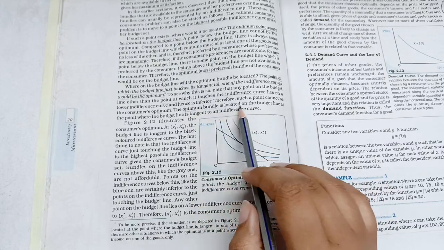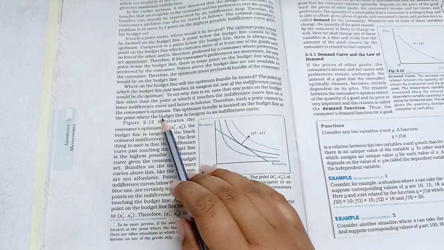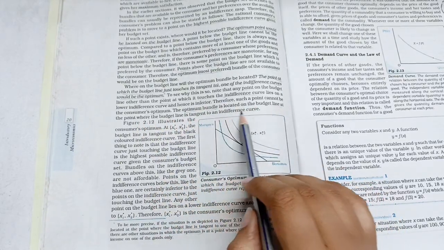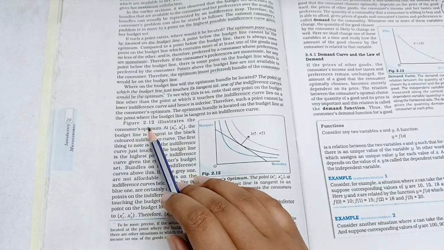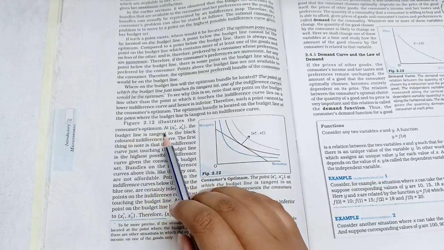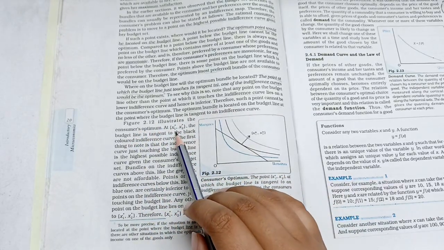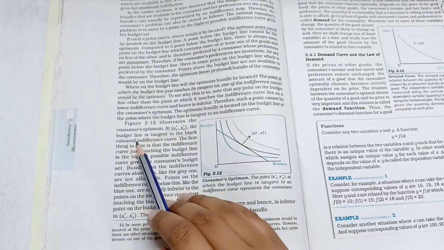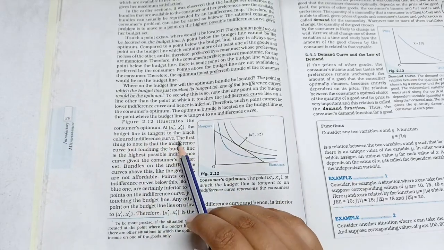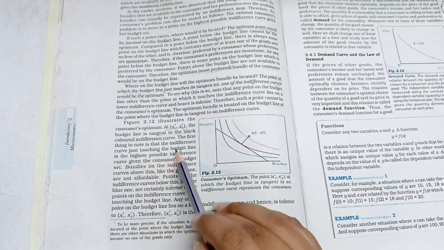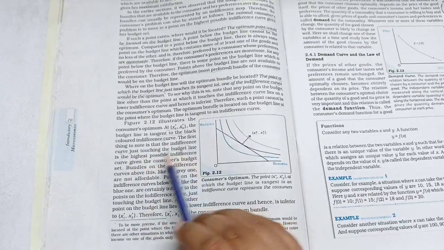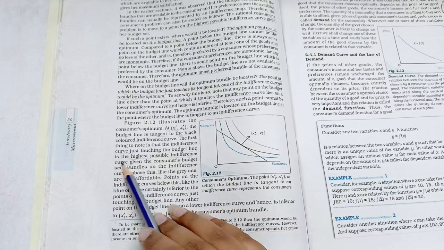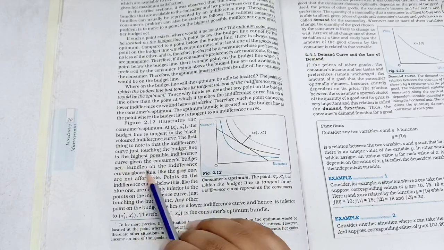The optimum bundle is located on the budget line at the point where the budget line is tangent to an indifference curve. Figure 2.12 illustrates the consumer's optimum at x1, x2. The budget line is tangent to the black colored indifference curve. The first thing to note is that the indifference curve just touching the budget line is the highest possible indifference curve given the consumer's budget set.